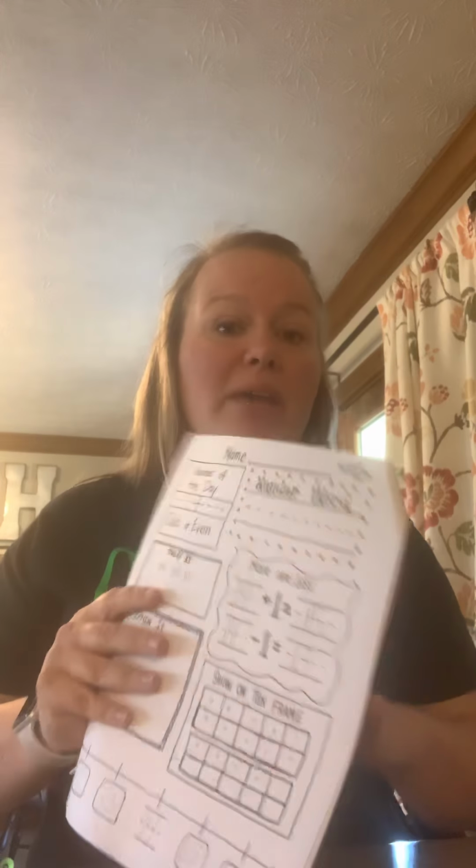After they color this, some quick questions can be, which shape did you have the most of? Which shape did you have the least of? What is one shape that you used more than the triangle? Which is greater, the triangle or the circle? Those are all math words that we would be using in the classroom that you can be using at home.